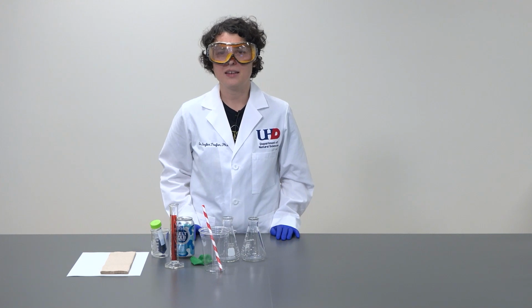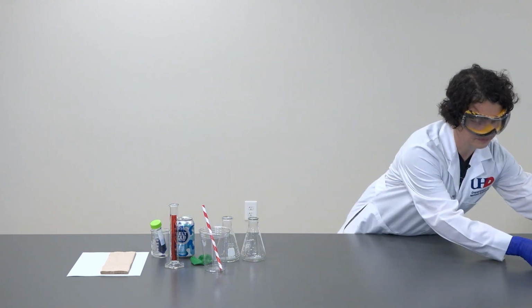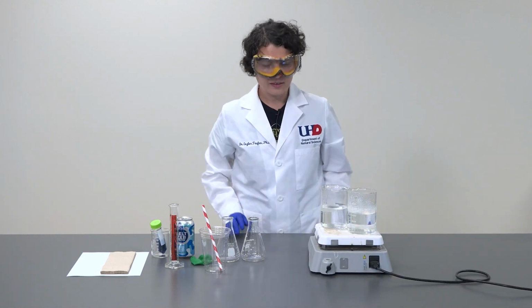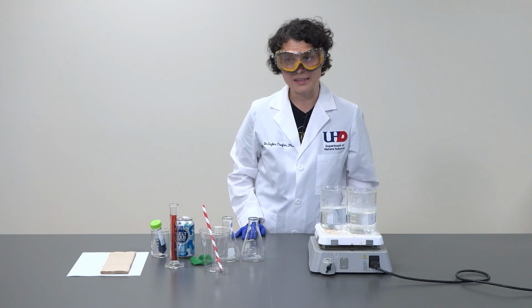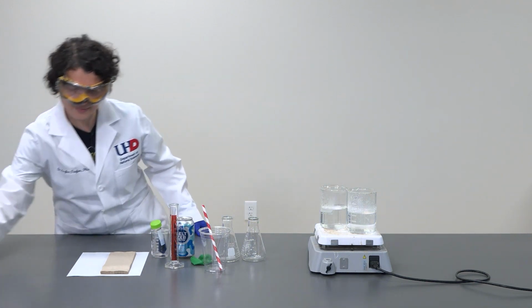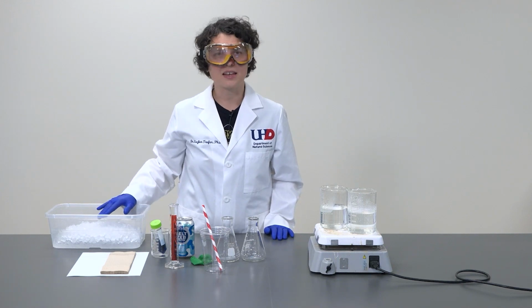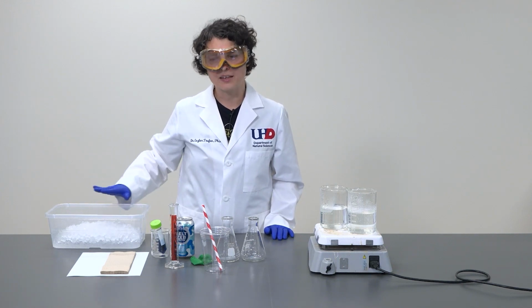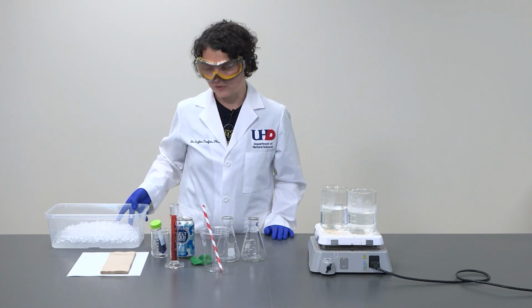Additionally, we will need a hot bath, as hot as we can get it. Here I have two beakers with water in them that were already heated. And we will need an ice bath that I set up here in this bin. It's just ice. I can always add a little bit of water to make the connection between the cold environment and the beaker or Erlenmeyer more efficient.